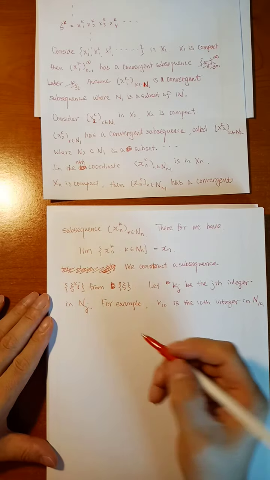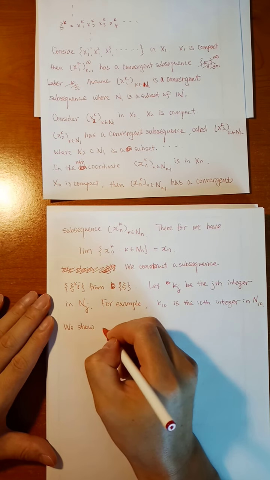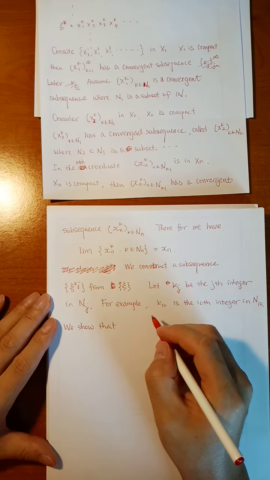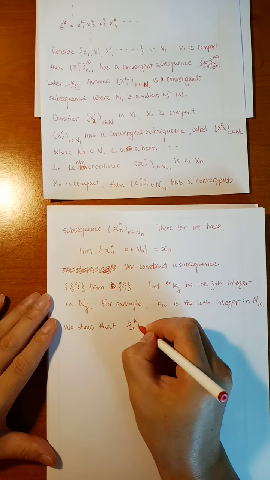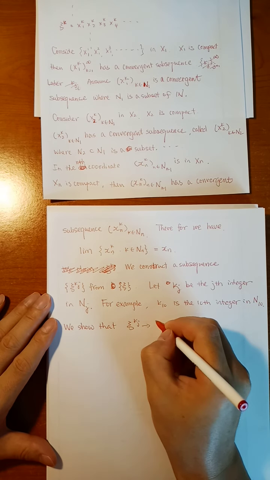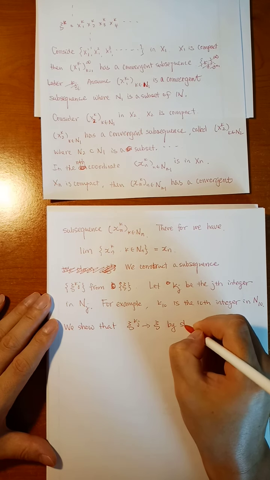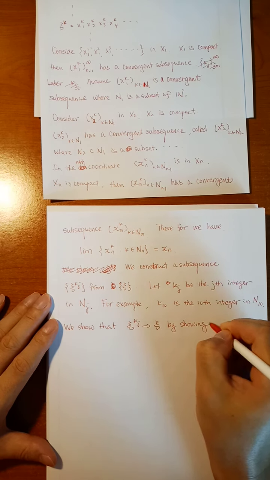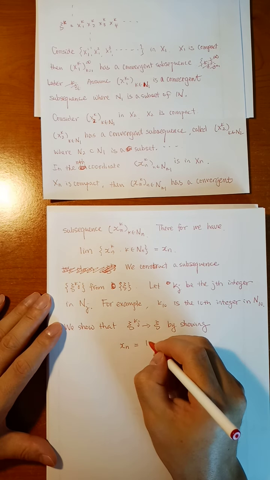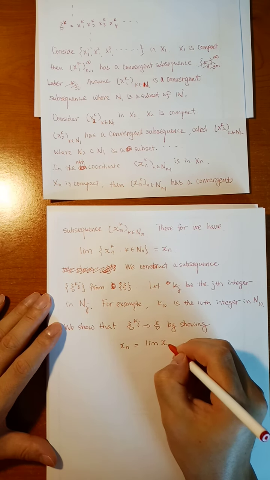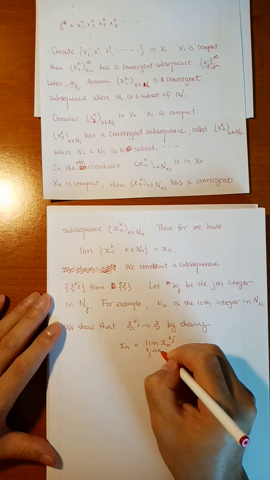Okay, so we're going to show that psi_{k_j} converges to psi by showing that xn is the limit of x_{k_j}^n as j approaches infinity.